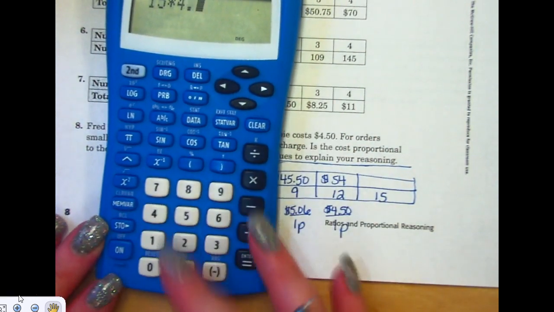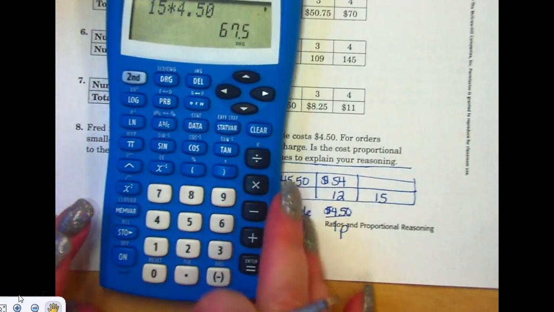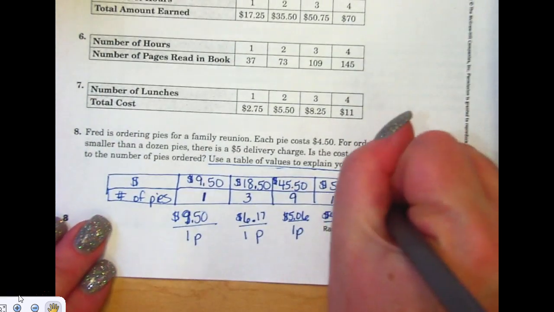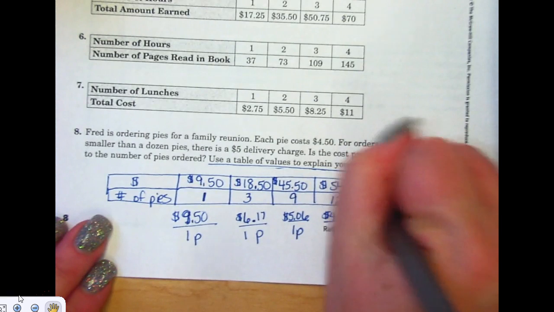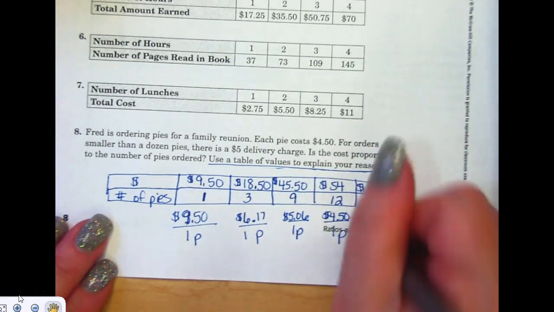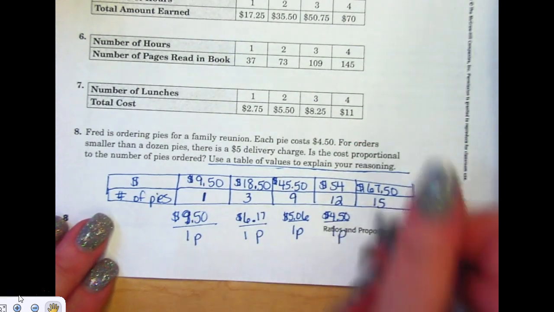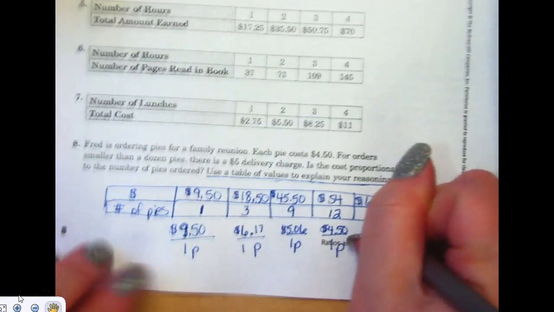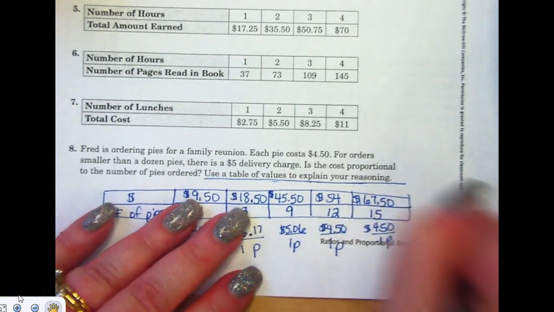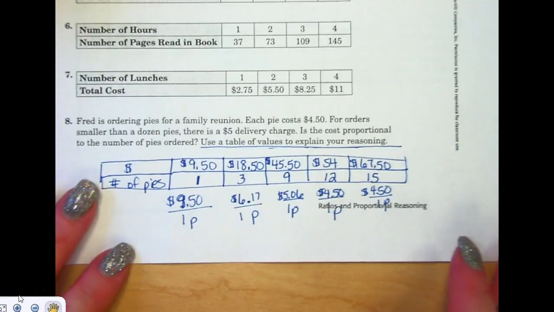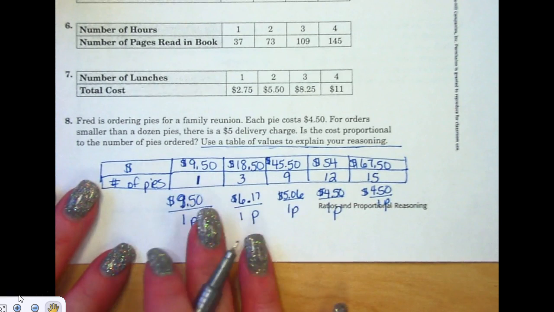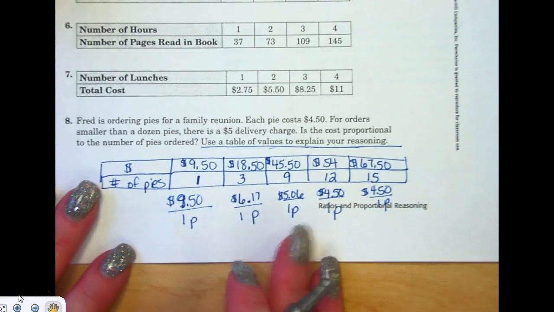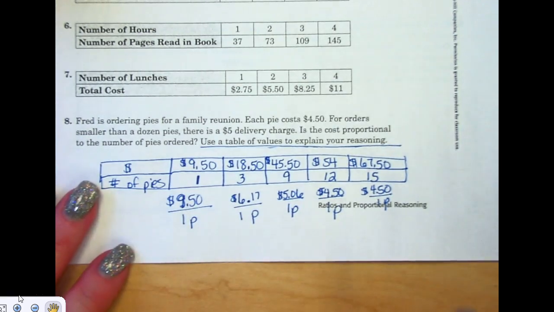$15 times $4.50 is $67.50. But how much is 1 pie there? It's still just $4.50, right? The same unit rate because we're not paying for delivery. Does that make sense? So whenever you have a delivery charge or a charge that's a one-time charge, that's going to make your problem not proportional.